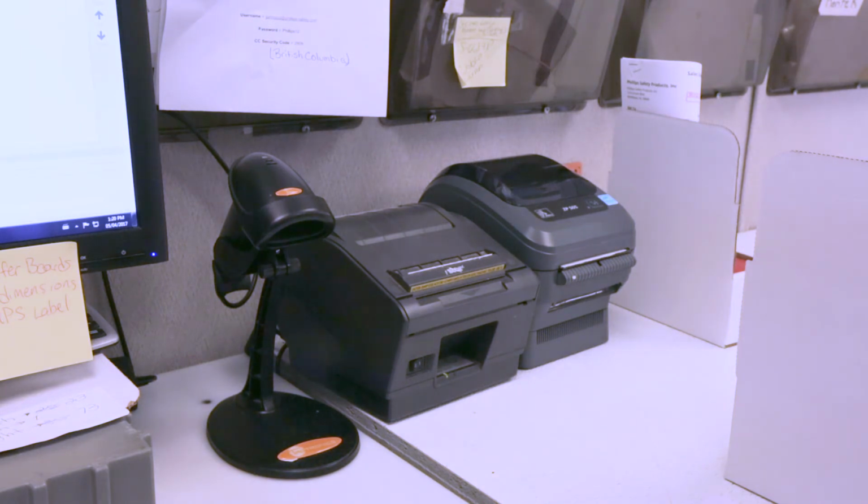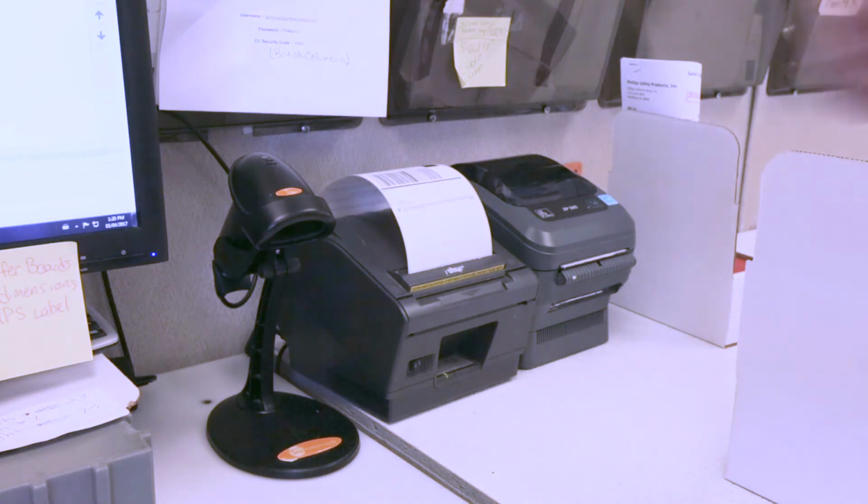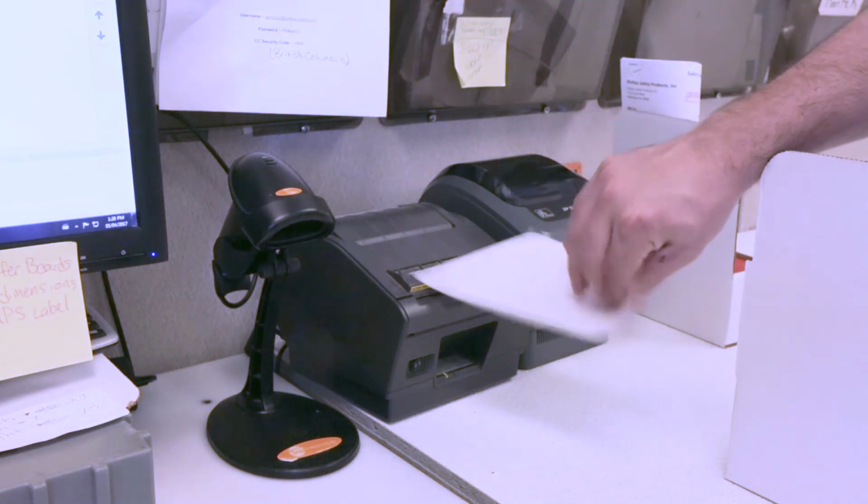So that's it for the process, right? That's it. The one thing I would really like to do, is it possible to print a second label? Yeah. This exact label? John. Yeah.